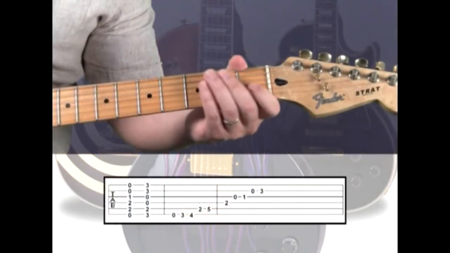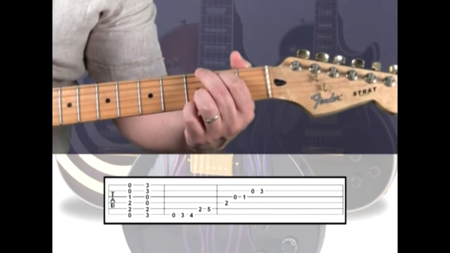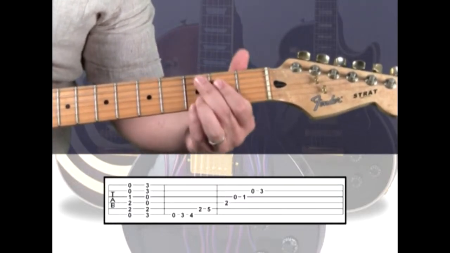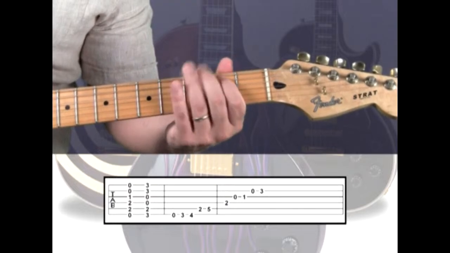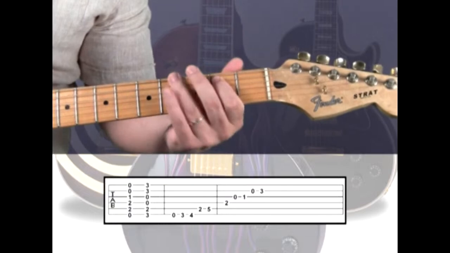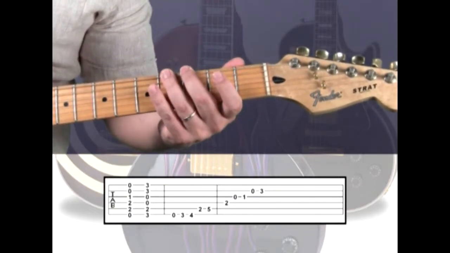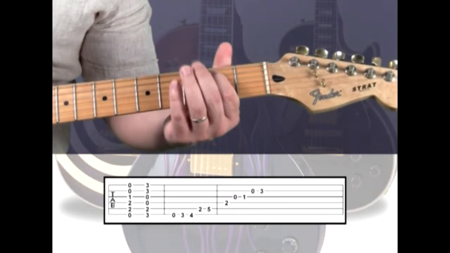Another unique chord progression is E to G major. This gives us the notes E, G, G sharp, B, and D. We have a root, a minor third, a third, fifth, minor seventh.